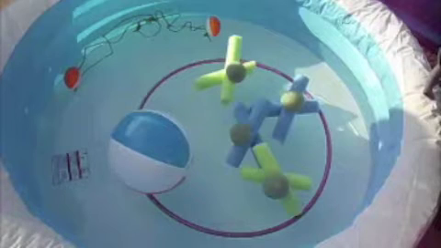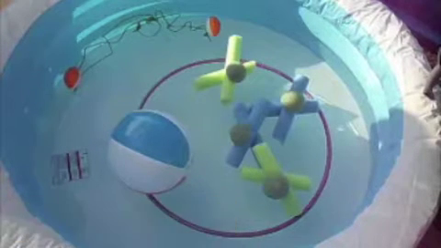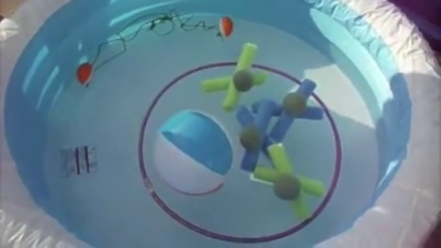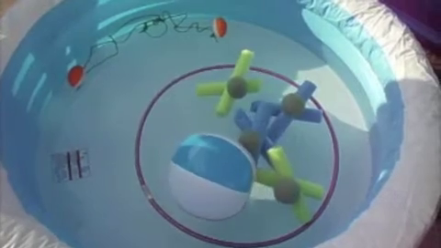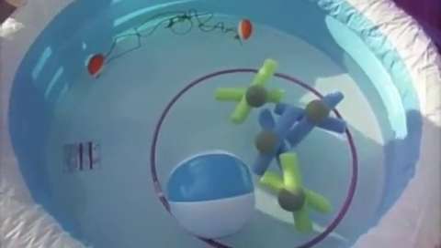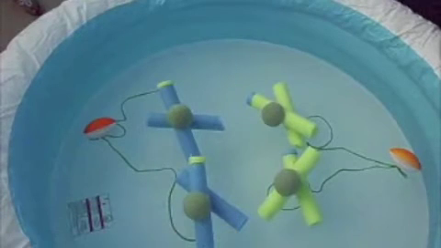The nuclear envelope begins to break down. Diakinesis. The homologous chromosomes separate further and the chiasmata terminalize. The nuclear envelope has completely disintegrated by this stage. The centromeres of the chromosomes become attached to spindle fibers. Metaphase 1. Assembly of spindles is completed. Each chromosome pair aligns across the equatorial plane of the spindle.